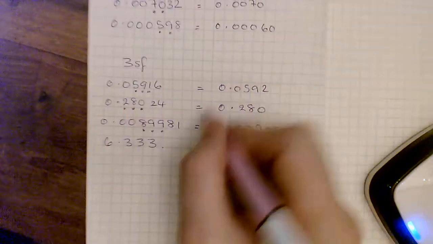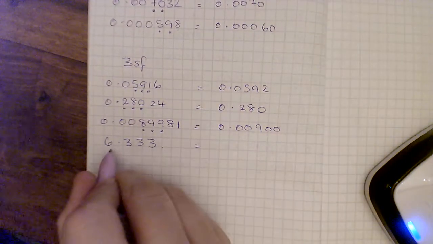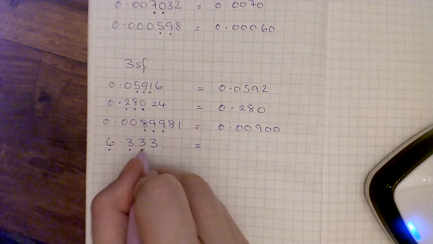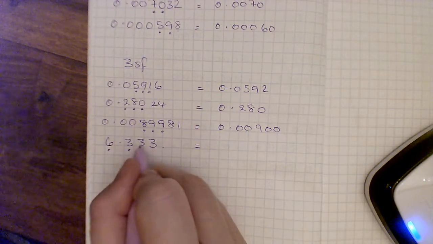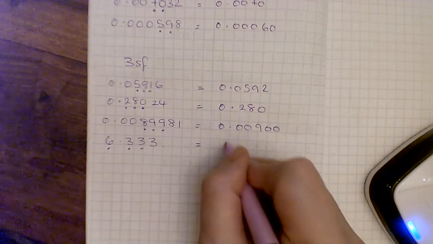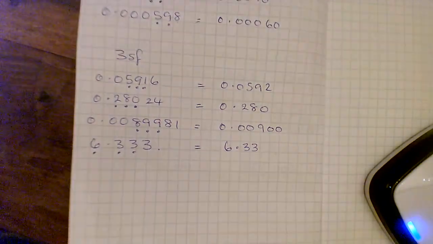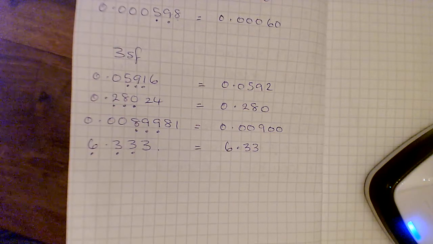Okay, and then the last question, so three significant figures, so we count 1, 2, 3, and the next one's a 3, so it doesn't have any effect on this number, so it's going to be 6.33. And that's it for significant figures. Okay, good luck.